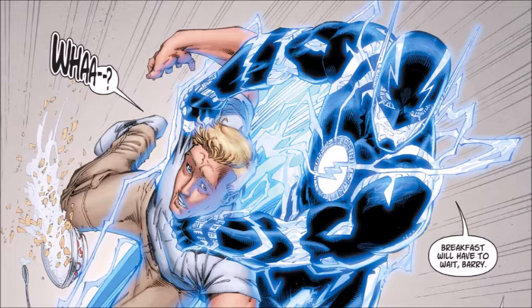Anyway, Flash number 34. Who knew this would be so fast to go through? So easy to go through in a relatively quick manner.